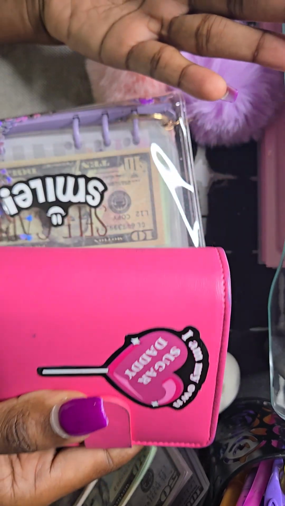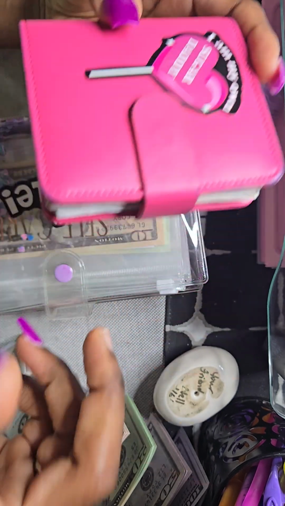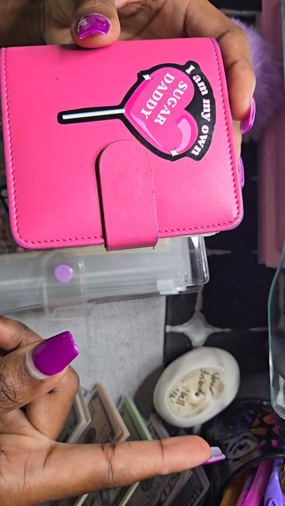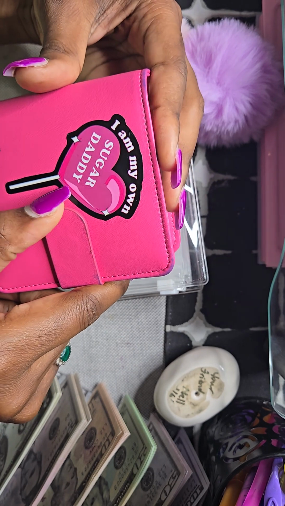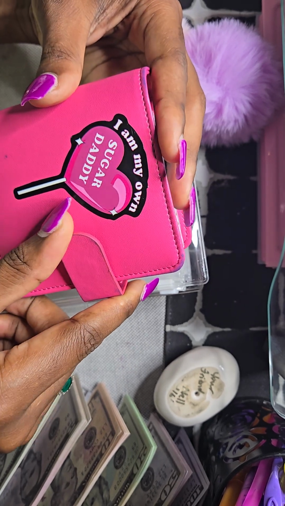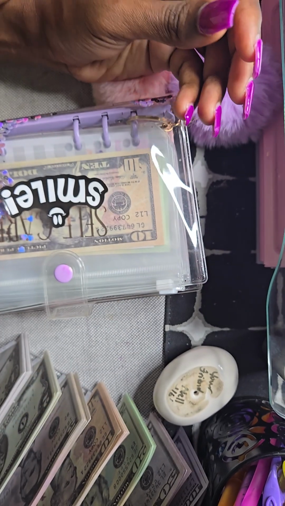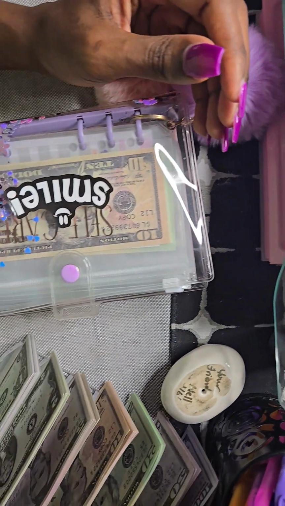So in addition to my binders, of course, I have the 100 envelope savings challenge that I'm doing. It's $5,050. And let me show you how far I got with that.